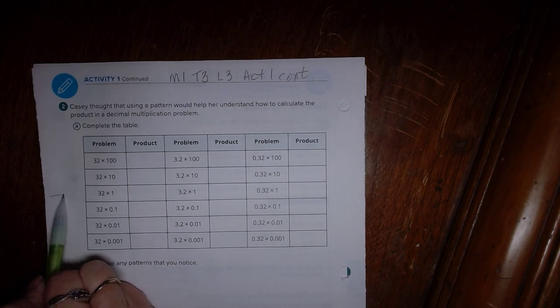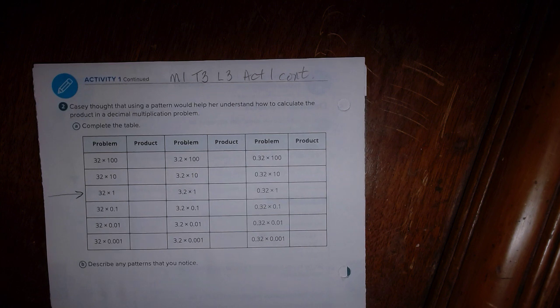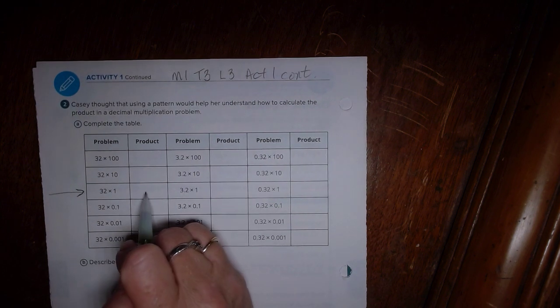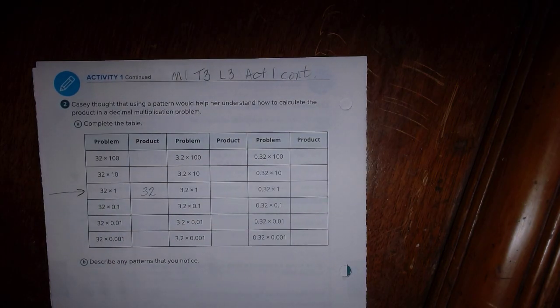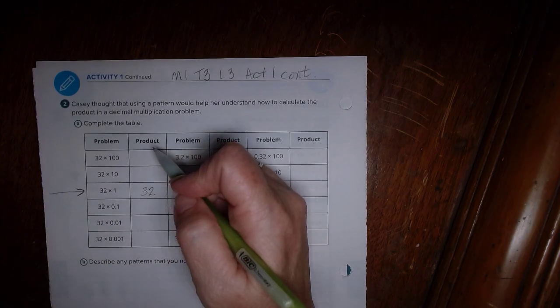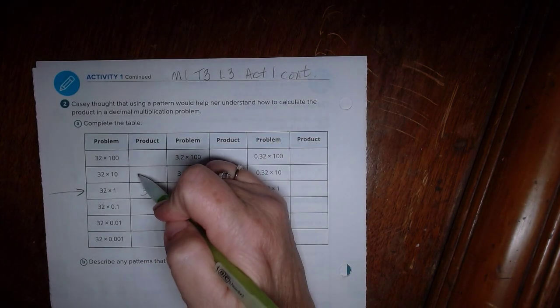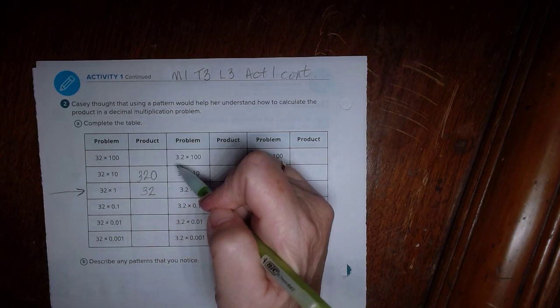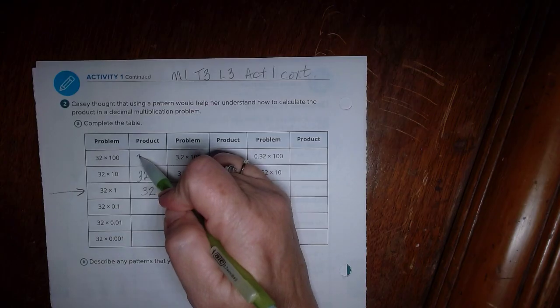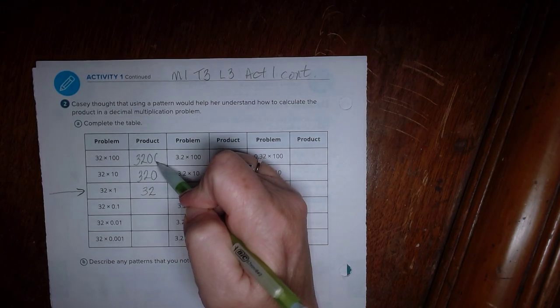I would like to start right here with 32 times 1, because that's really easy for us to do. So what is 32 times 1? It's 32. Now, if we move up, what's 32 times 10? Right, it's 320. And 32 times 100, see, it's the 32, this time with 2 zeros.